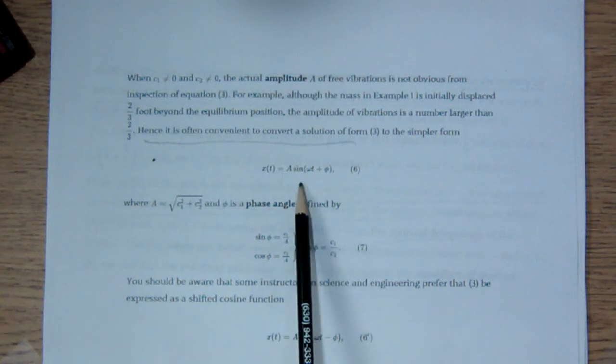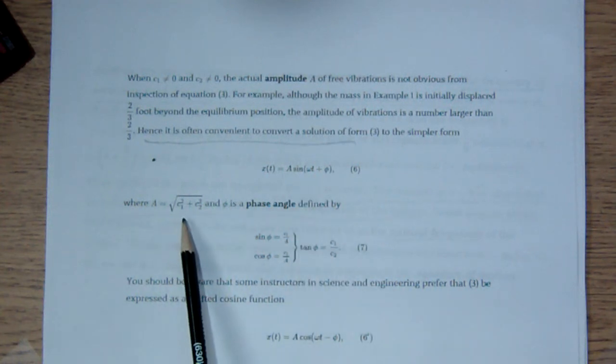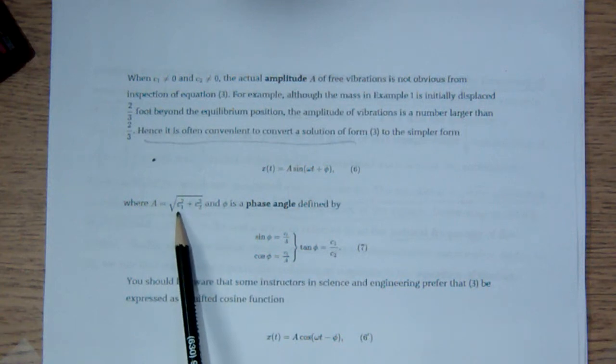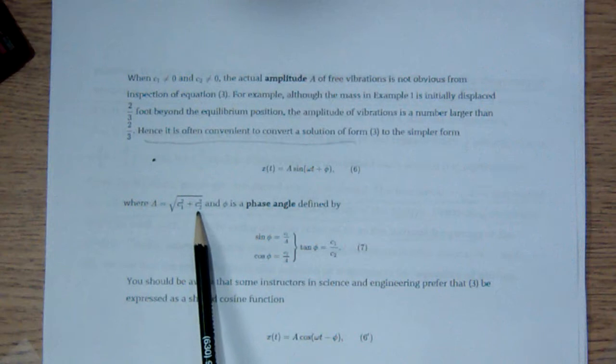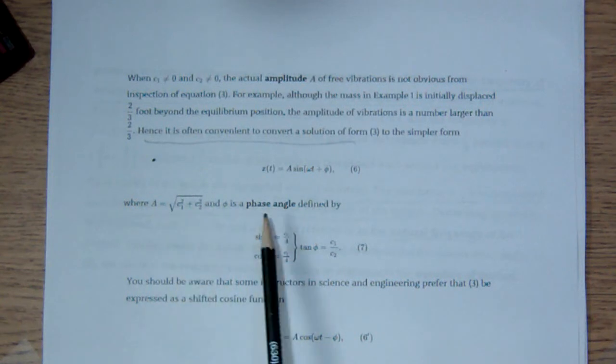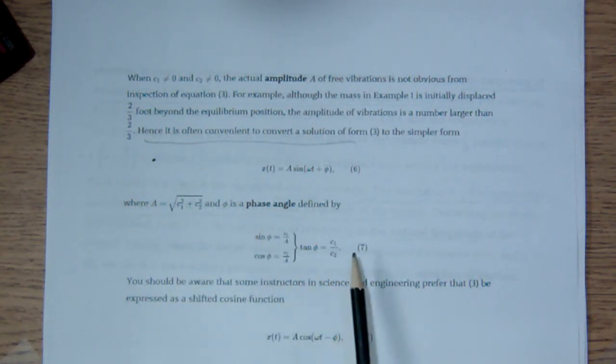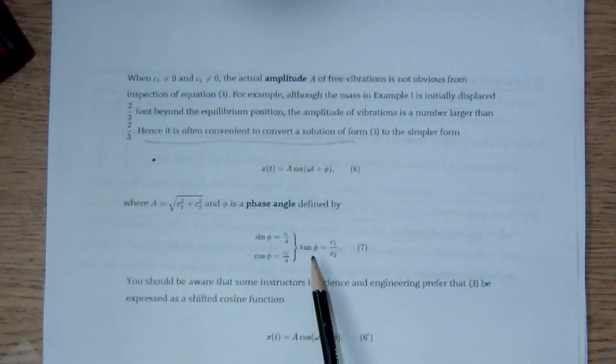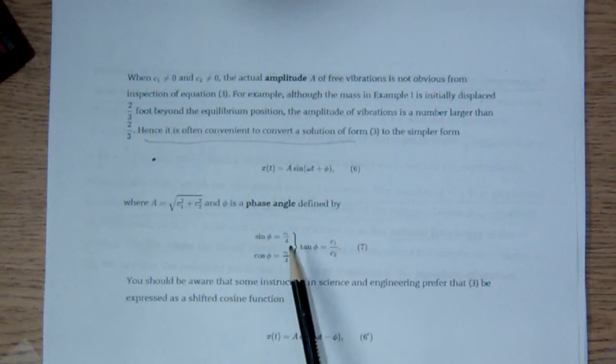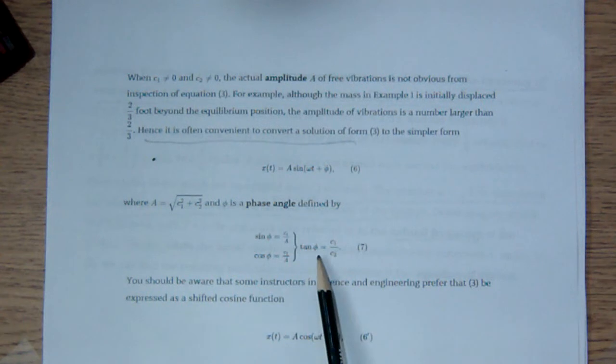Now, in this equation, A is going to be the root mean squared, or you're adding c1 squared plus c2 squared from the general solution and taking the square root, and the phase angle is defined by the tangent of that being equal to the ratio of c1 over c2, with the sine equal to c1 over A and the cosine equal to c2 over A, and so this is going to be the inverse tangent of that.